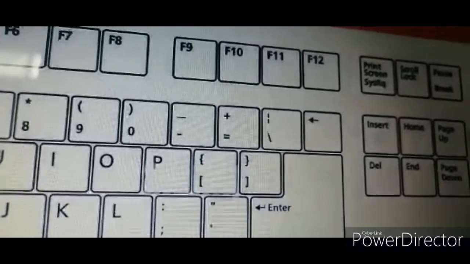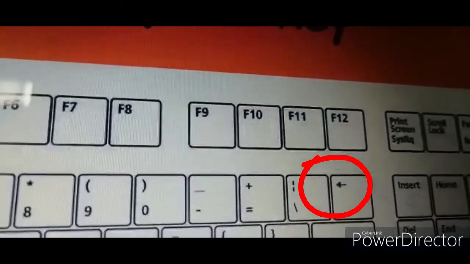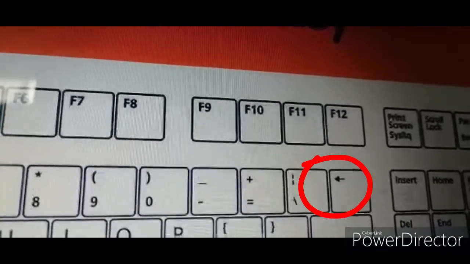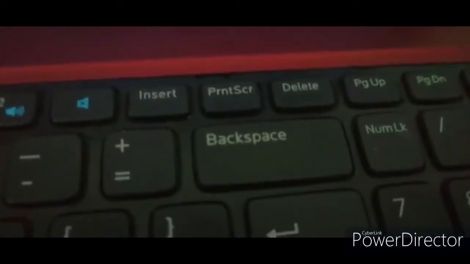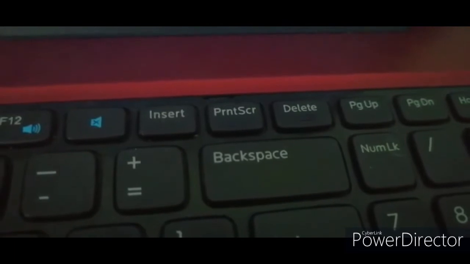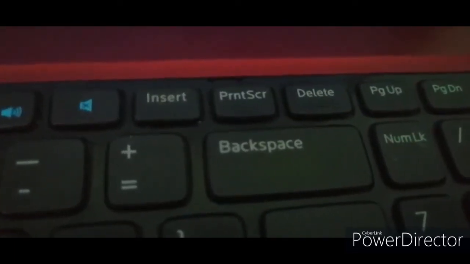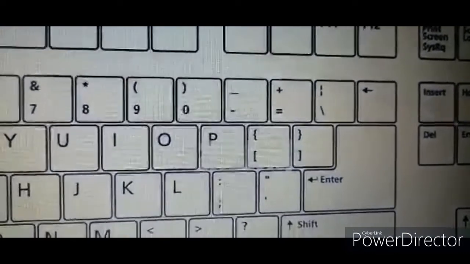The arrow going on the left hand side. This one. This is the backspace key. Or you can also see here on my keyboard, it is written backspace. It will be either written or you will obtain the arrow.